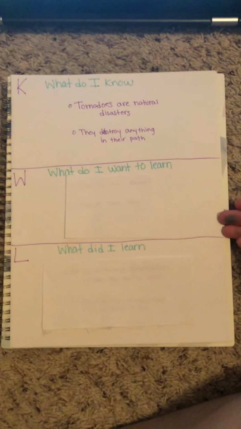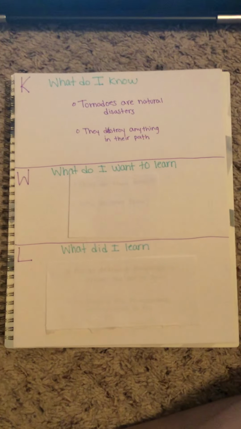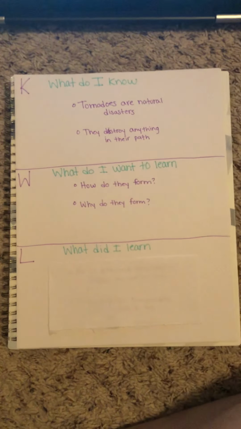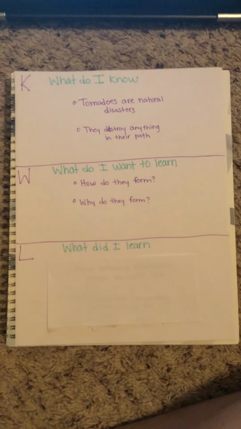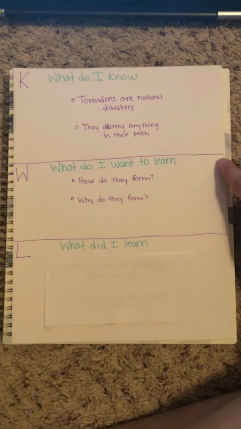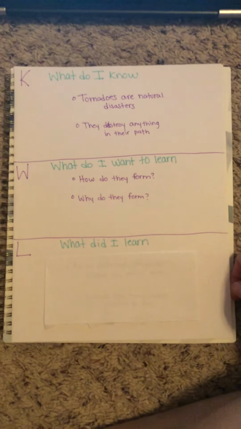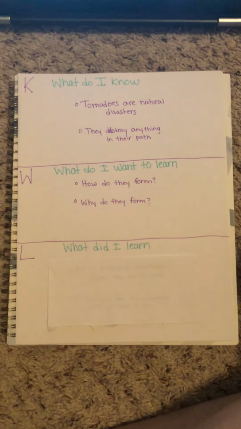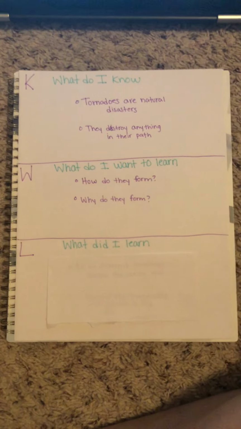And now we're going to go into our what do I want to learn while we're reading the tornado book. So pause the video and write what you want to learn. For mine, I wrote that I want to learn how do they form and why do they form. So that's what I'm planning on looking out for in the book. And what did I learn we will do after we are done writing it. So make sure you pause the video and make sure you have these 2 completed.